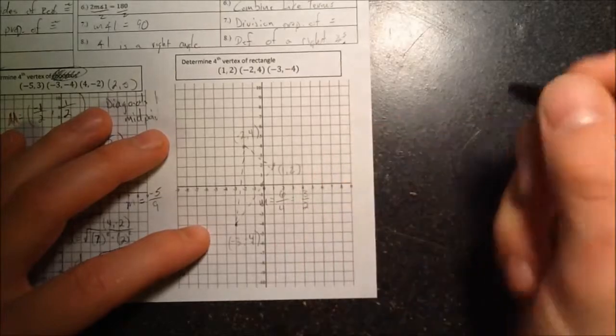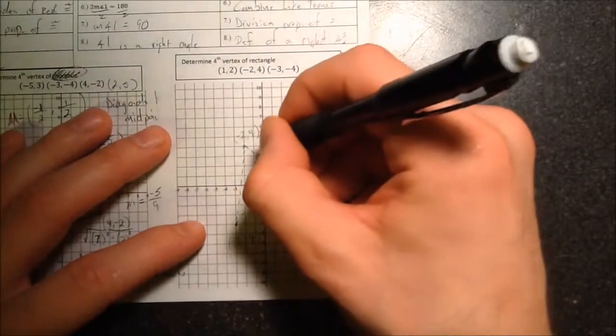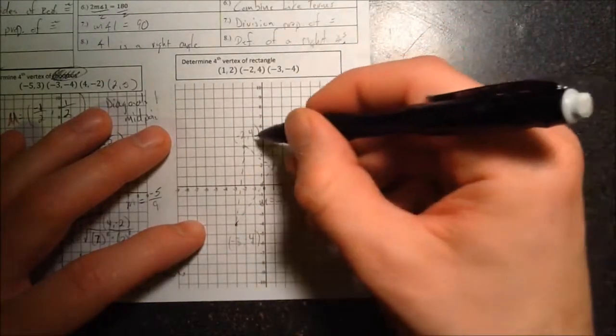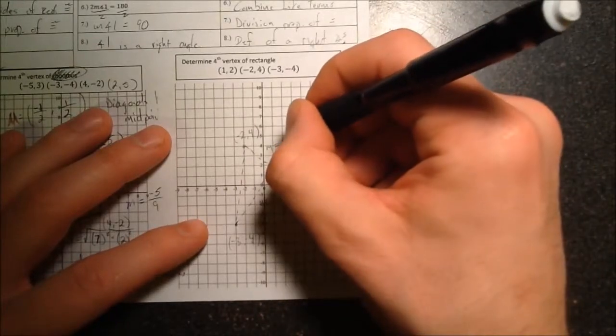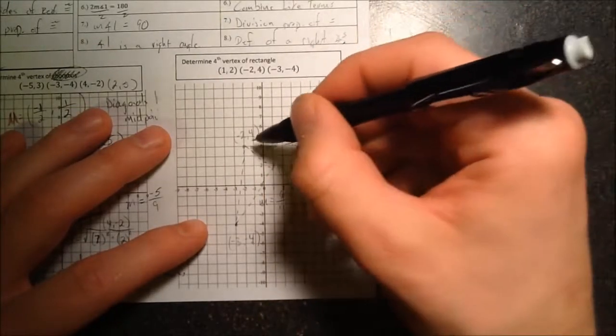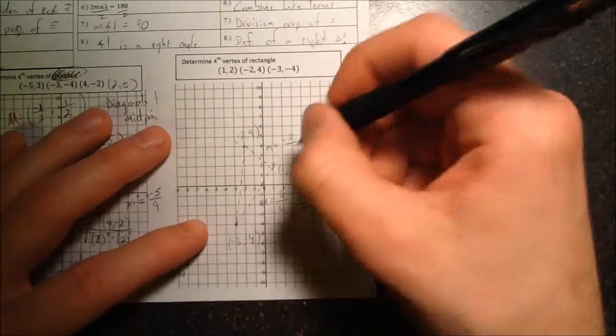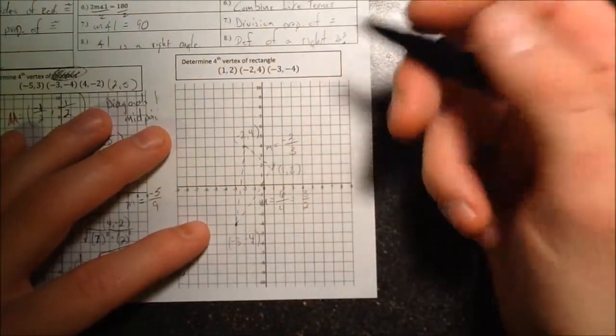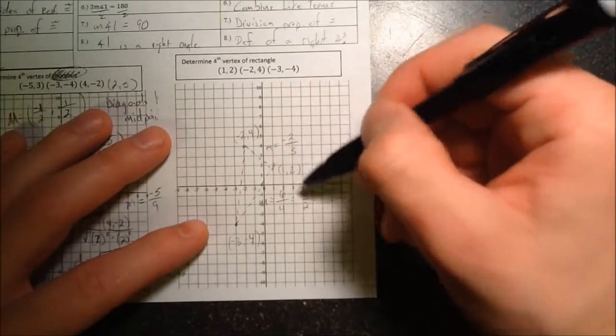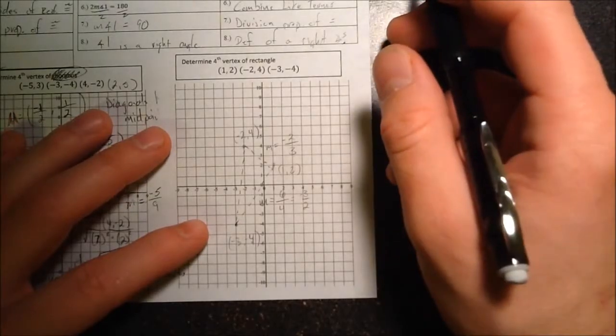So this is 3 halves, positive 3 halves. This one's going to be a negative slope. I go from 4 down to 2, so that's minus 2. And then I go from negative 2 to 1, so that's 3. So again, I can see quickly that these two have negative reciprocals as slopes.